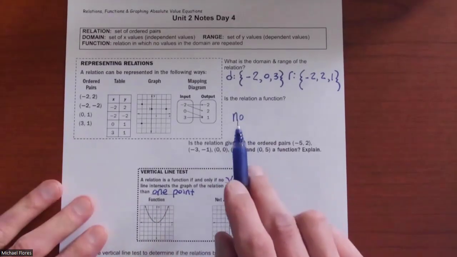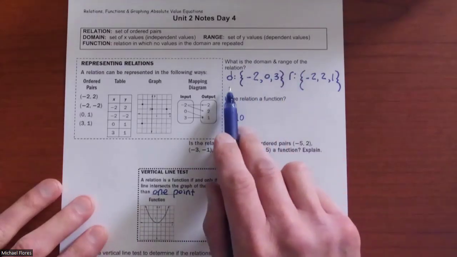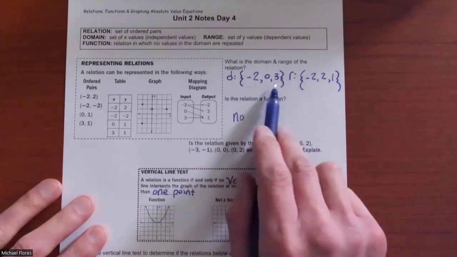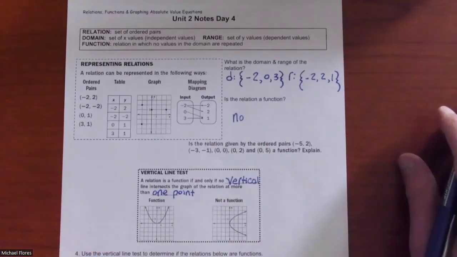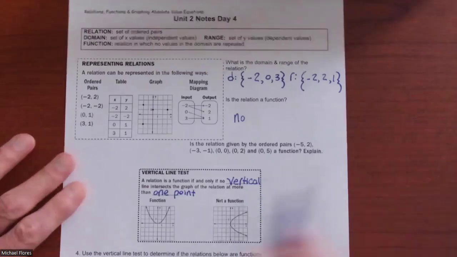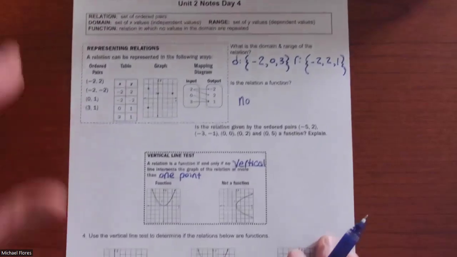Is the relation a function? No. Now, what is the domain and range of the function? Domain. Those are all the x values. Range. Those are all the y values. Right here, if you want to write vertical and 1 point.